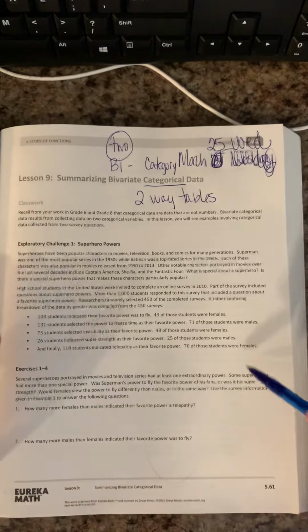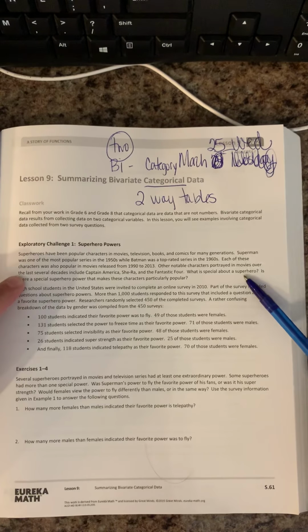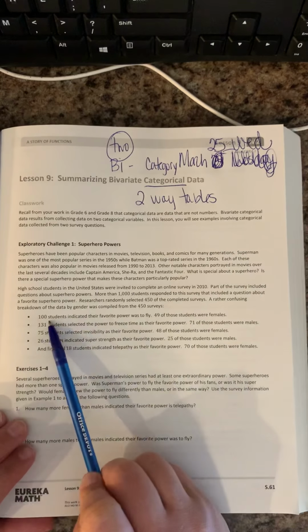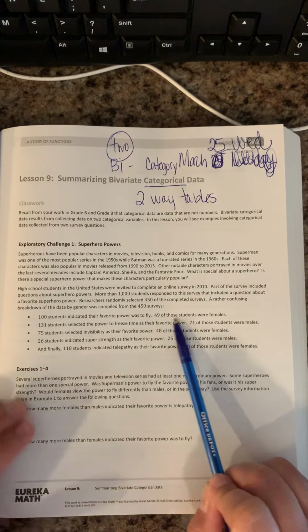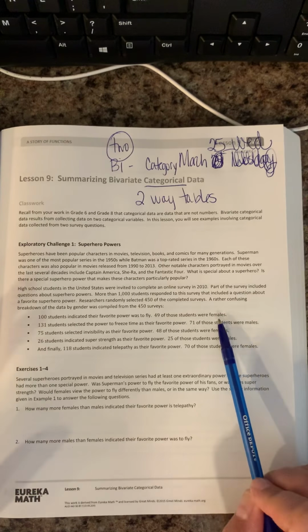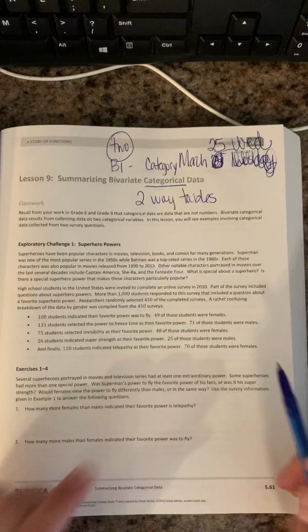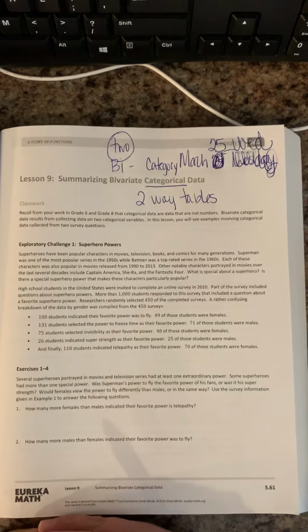So when you look on S61, they give you some information about superhero powers, and they break that down. Like, for instance, 100 students indicated their favorite power was to fly. 49 of them were female. Well, that tells you that 51 of them were male. So you know the opposite piece because you have the total and how many were female.